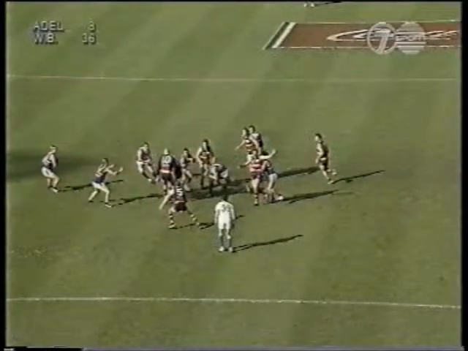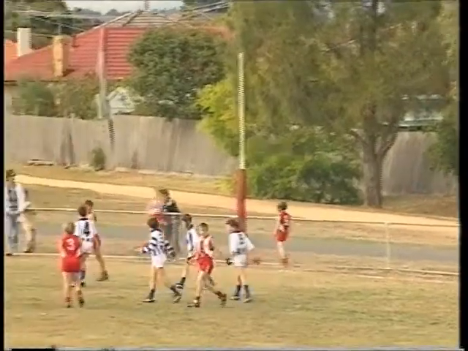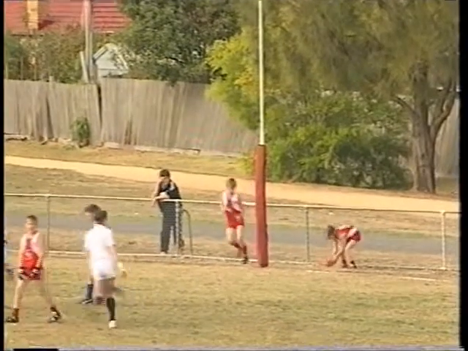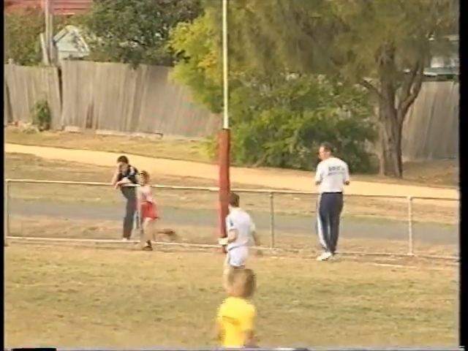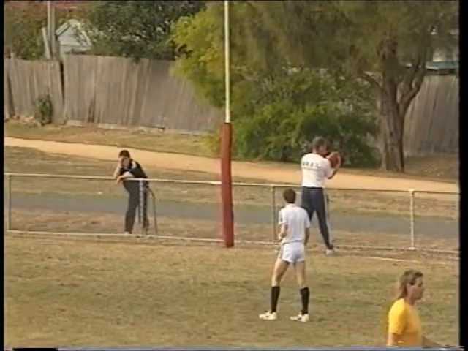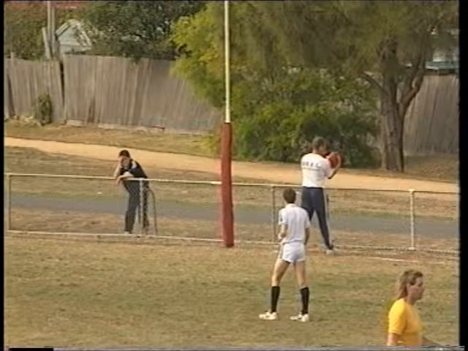The third situation for starting play is the boundary throw-in. As soon as the ball goes out of bounds, move quickly to a position slightly forward of the expected point of contest and on the long side of the ground, about 10 or 15 metres away from the contest.